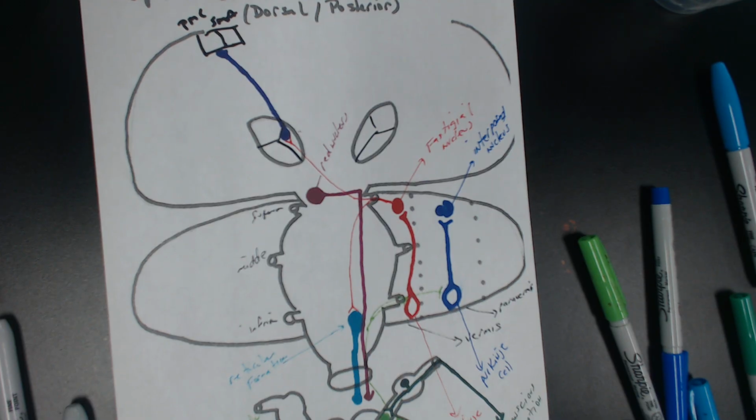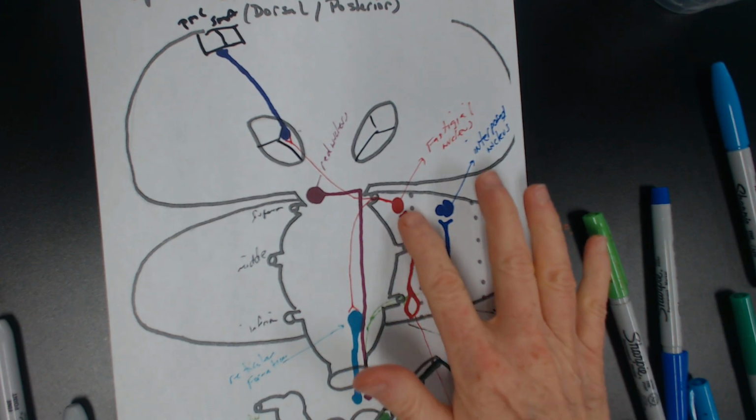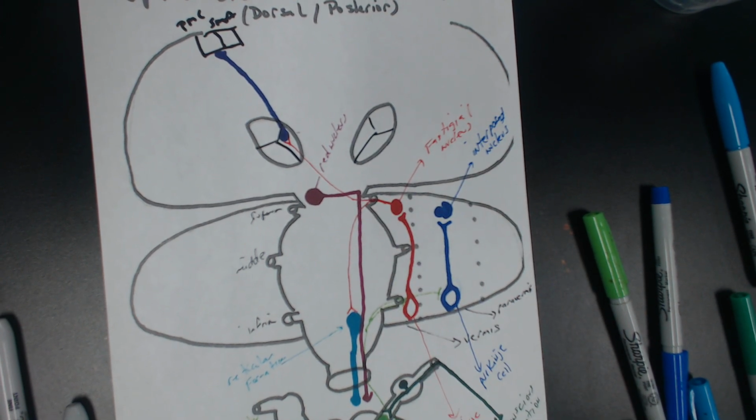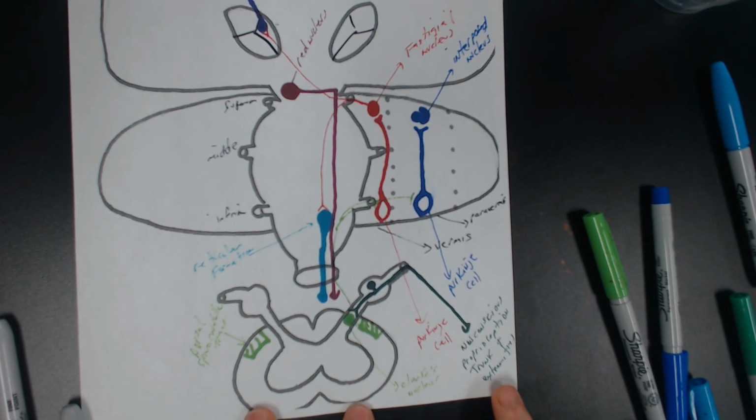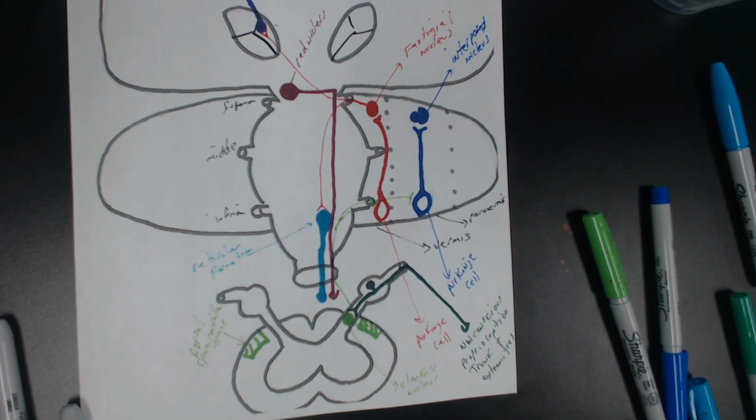Not too bad, huh? Okay, that's this vermal area. Now, we also have non-conscious proprioception information coming in from the extremities through this pathway too.